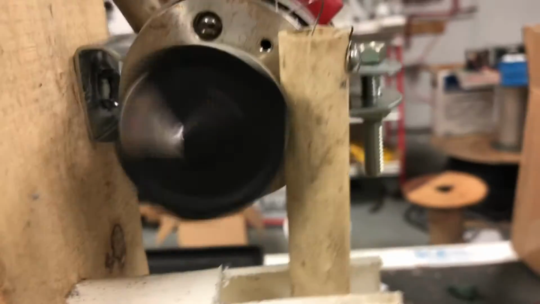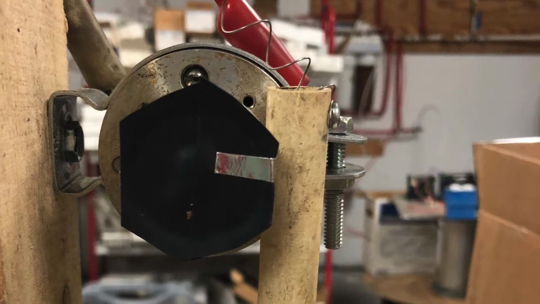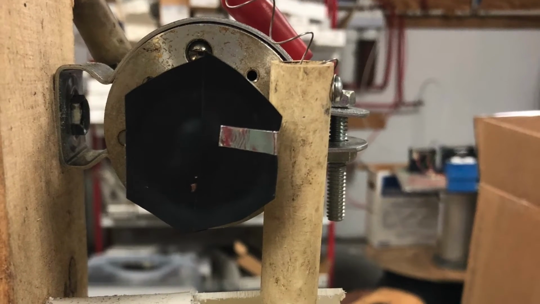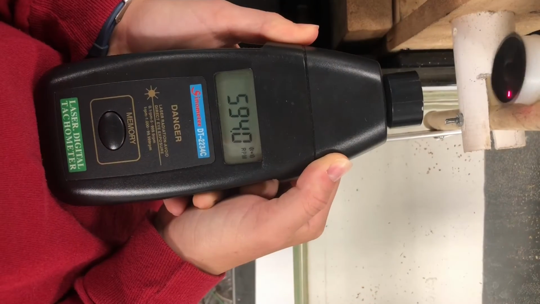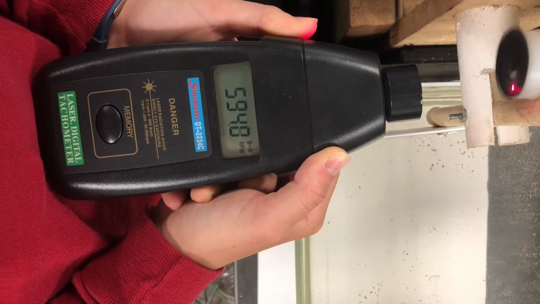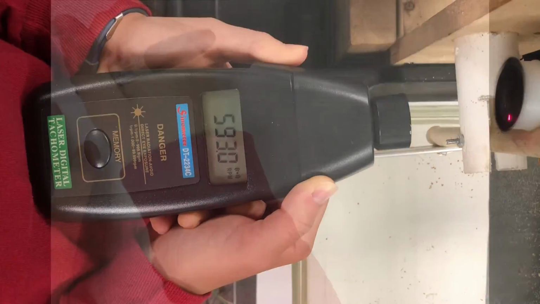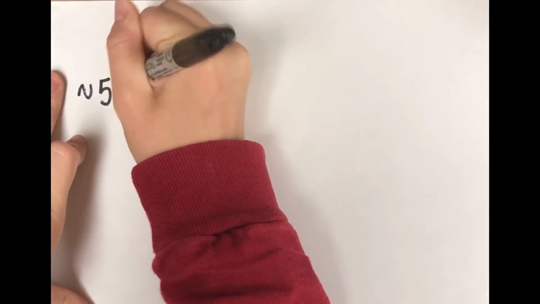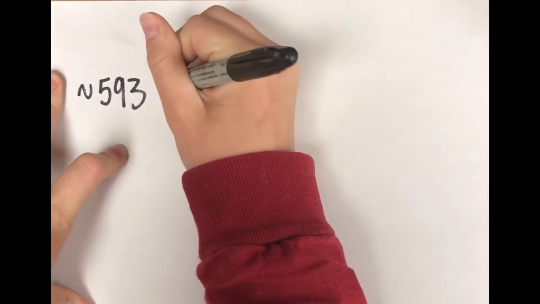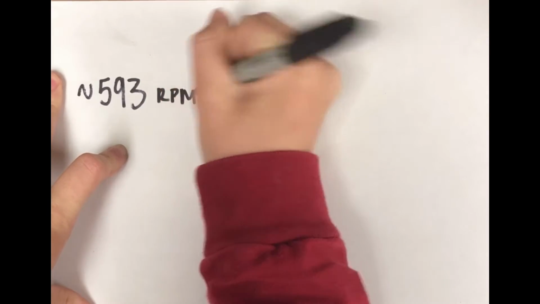The tachometer will be used to measure the revolutions per minute of the spinning disc. The disc has a piece of aluminum tape on it for the tachometer to read. The power source is turned on and the tachometer is used to measure the revolutions per minute of the spinning disc. In this case, it appears to be around 593 revolutions per minute.